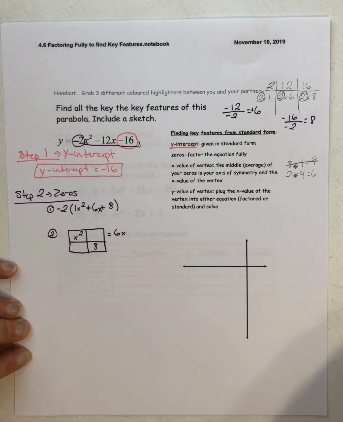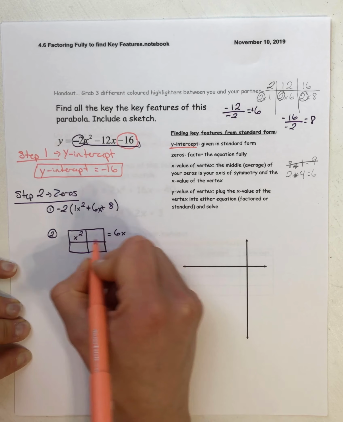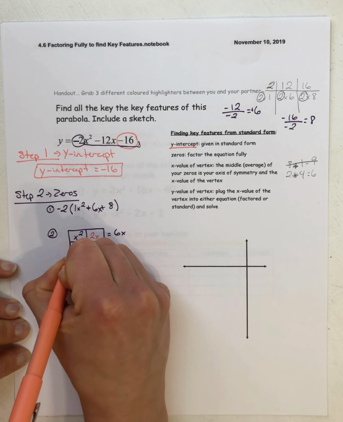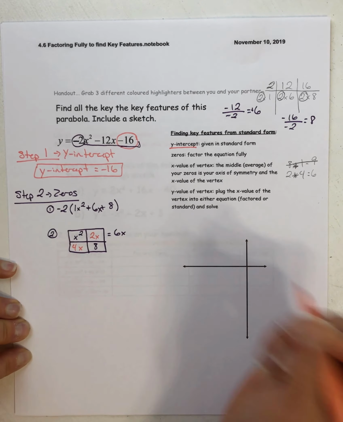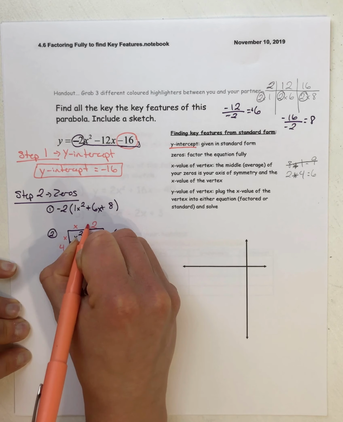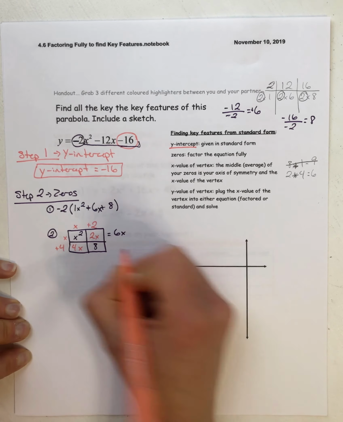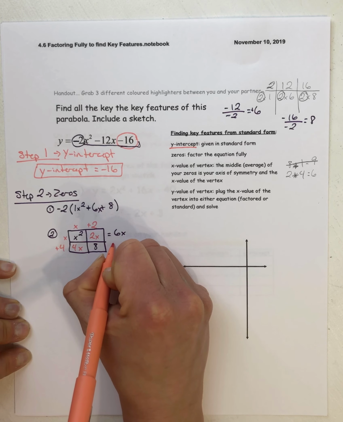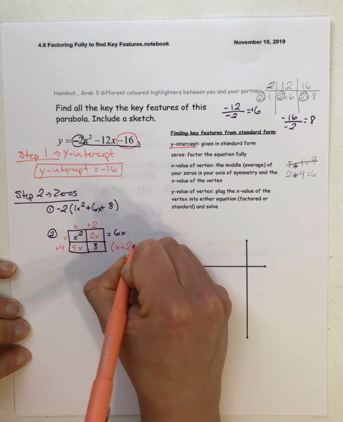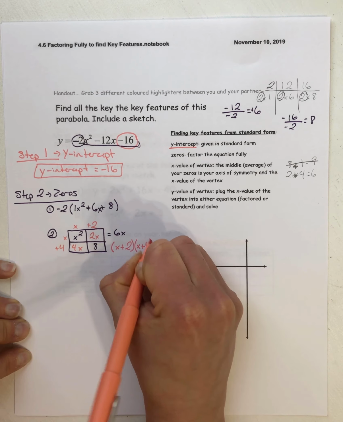So we then plug those into here. So we have a 2x, and remember to put our x's in, and a 4x. And then we can pull our information out. X, x, 2, and 4. So then we can put our zeros in here. So we have x plus 2 and x plus 4.